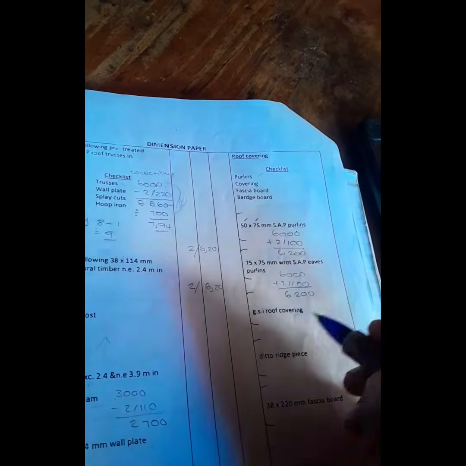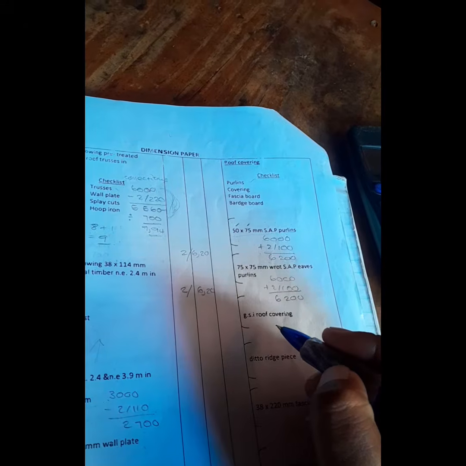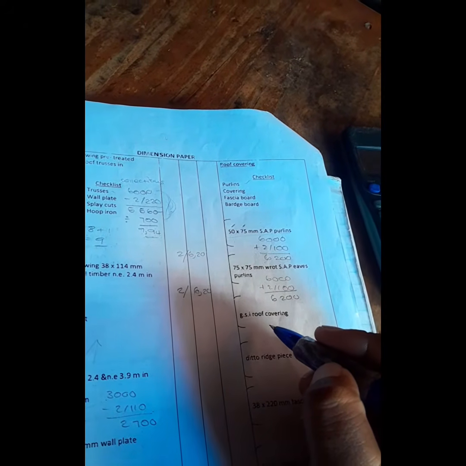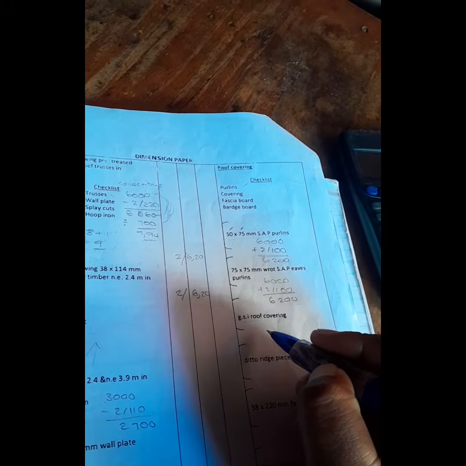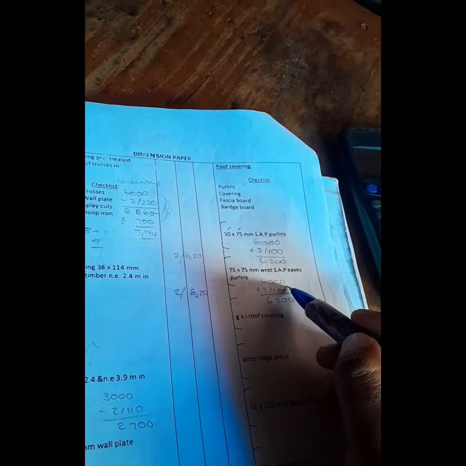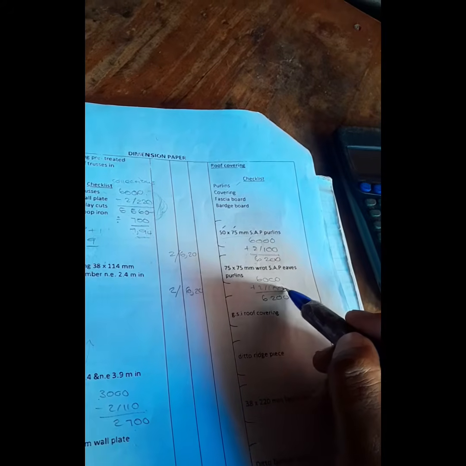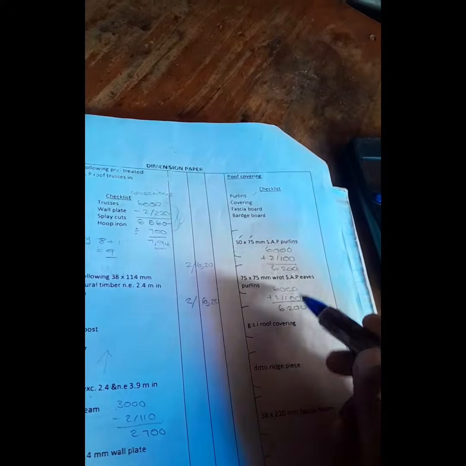So now we are at the roof covering. On the roof covering, you are going to say again length of floor plan plus 2 times 100, and then you're going to get an answer.